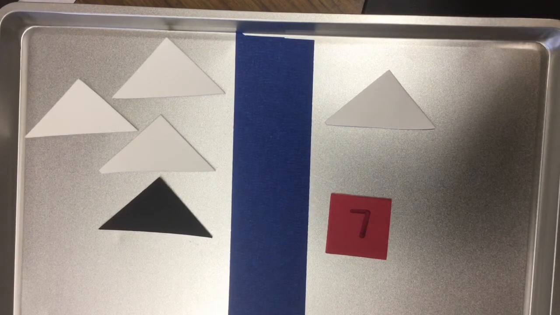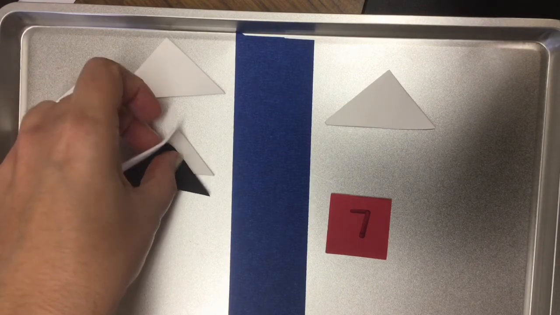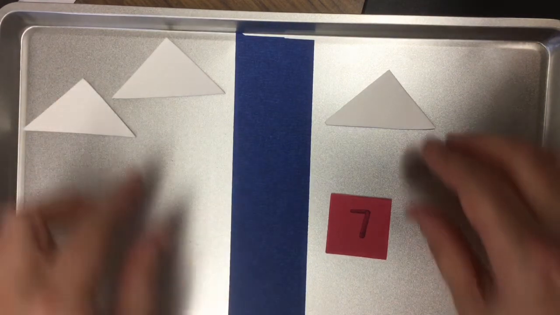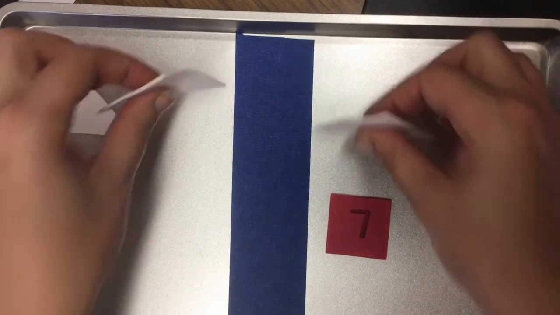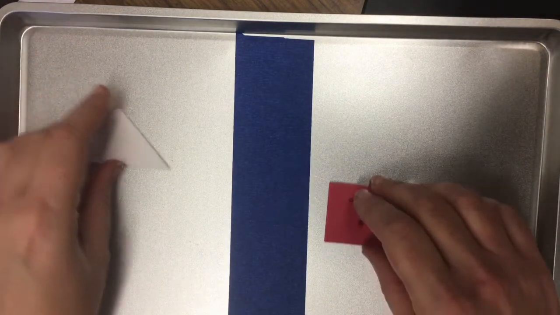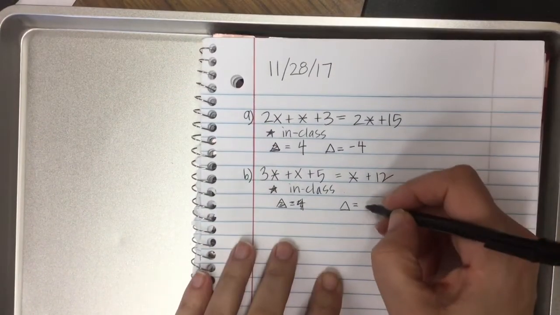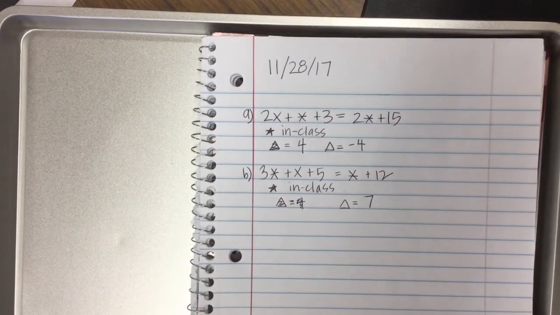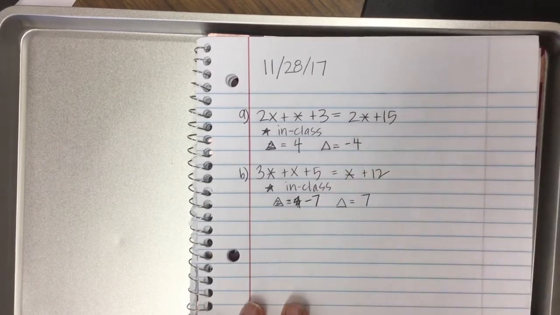And now I'm going to go through my legal moves. I've got a 0 pair that I can take off of the left, and I've got an unshaded triangle on the left and one on the right that I'll take off. And now I've got triangle equals 7. If I go to my notebook, that was unshaded triangle equals 7, and that makes shaded triangle -7.